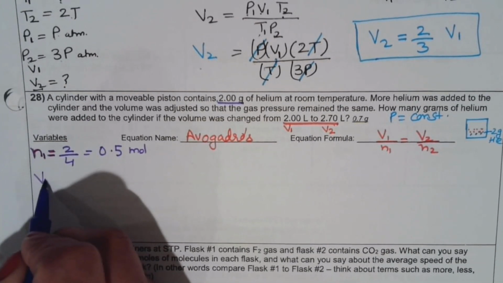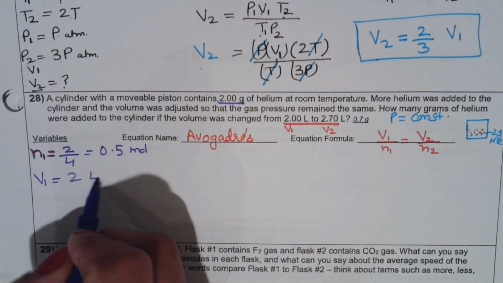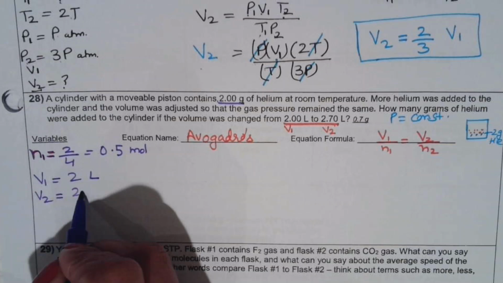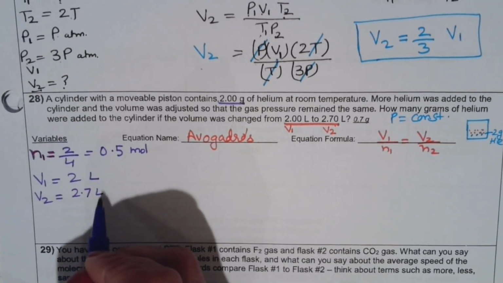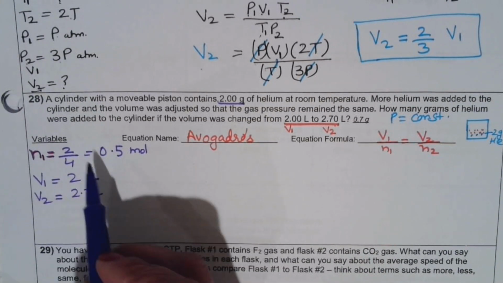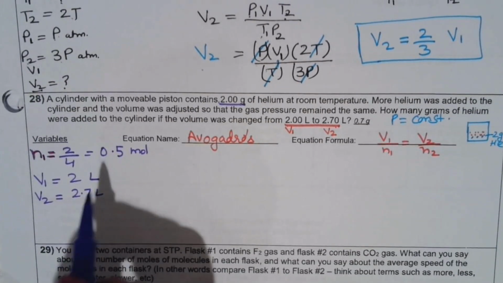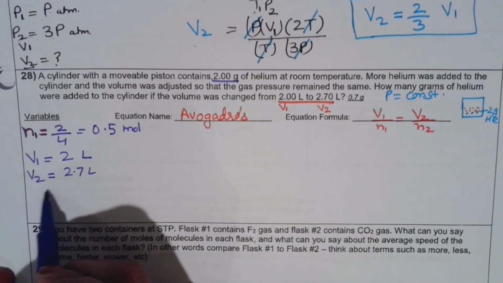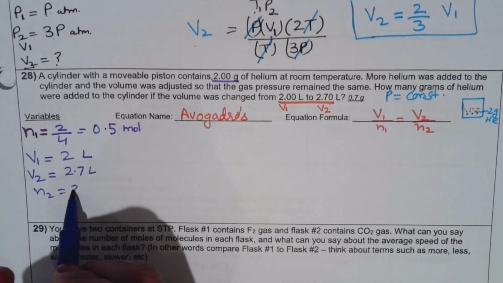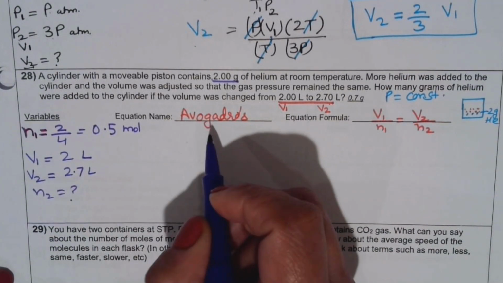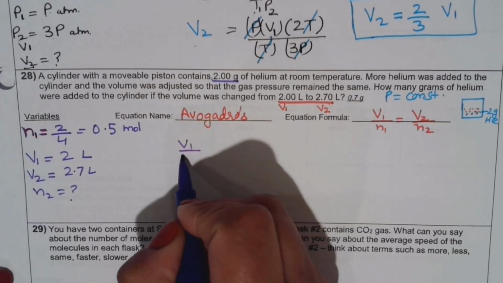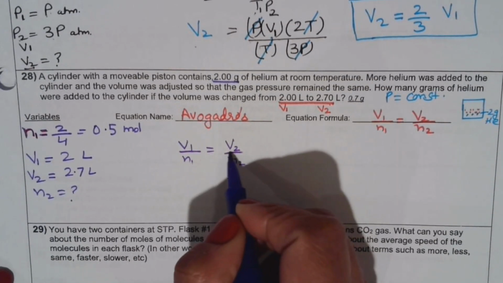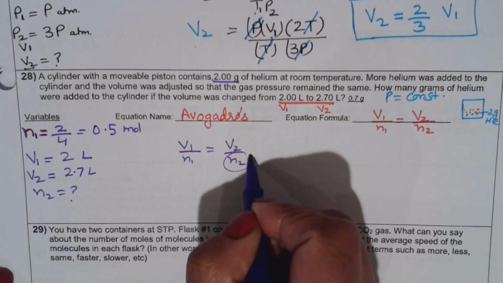The initial volume is 2 liters and the new volume, the volume changed to 2.7 liters. Volume increases, so we should have more moles, right? Because more helium was added to the existing amount. So you can solve for N2. Okay. Now V1 over N1 is equal to V2 over N2, and we can solve for N2.